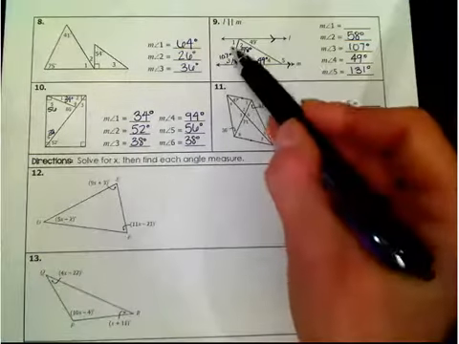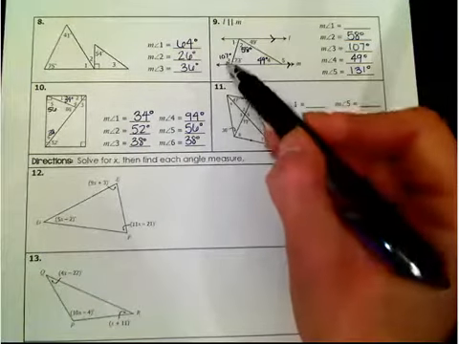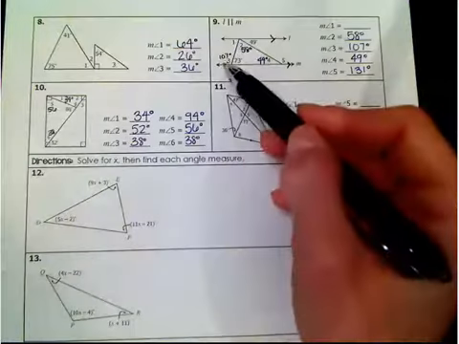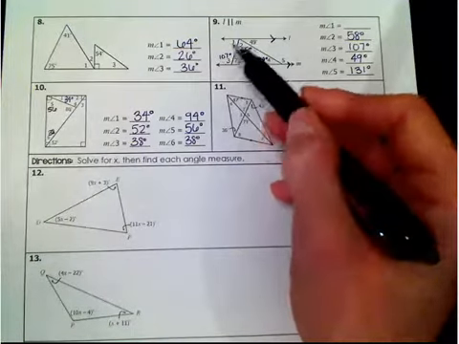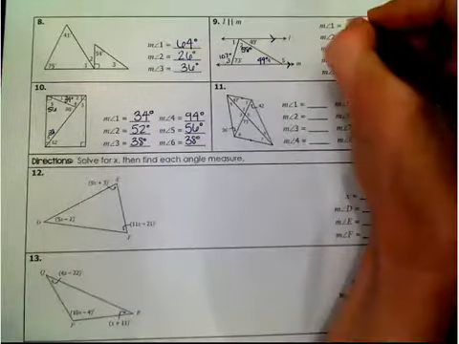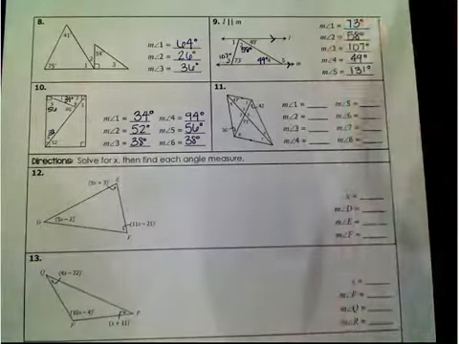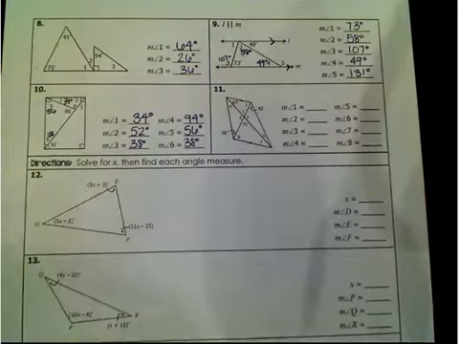But I'm going to go ahead and just use the consecutive interior angles. So I'm going to subtract 107 from 180 degrees, and I will find that the measure of angle 1 is 73. And now I've found all of my missing angles.